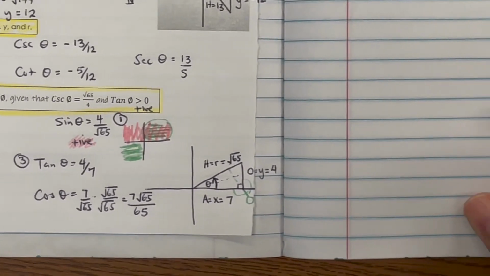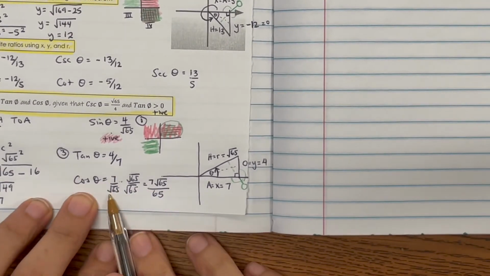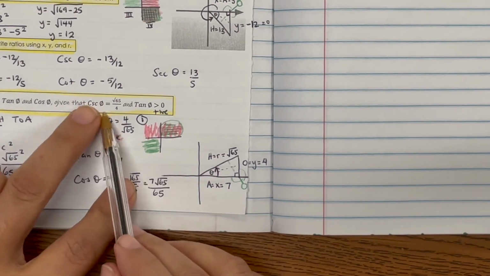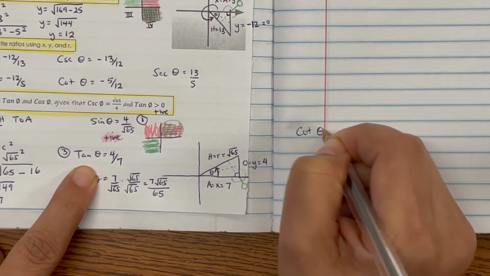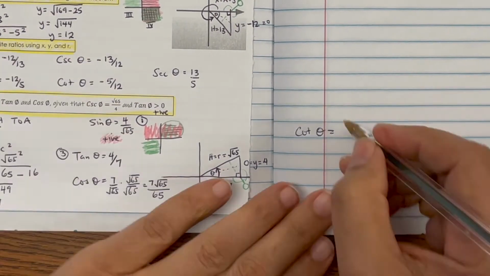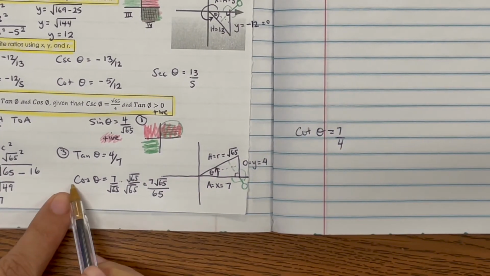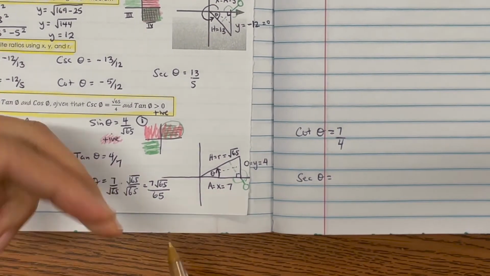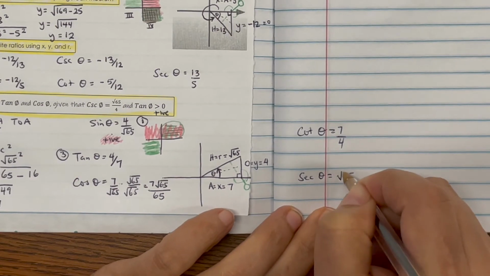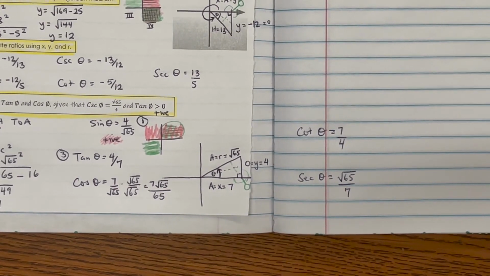All right, and again, those are the only ones we found, but we're going to go ahead and find the inverses as well, or the reciprocals. So let's do cot, because that's the reciprocal of tan. And all you got to do is flip it, so 7 over 4. Then let's find secant, which is the reciprocal of cosine, which you flip, it's just going to be radical 65 over 7. And that's how you use one ratio to find the rest.